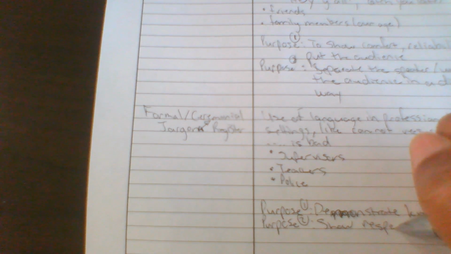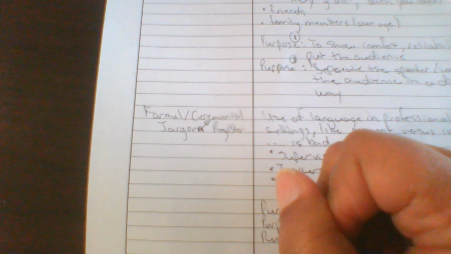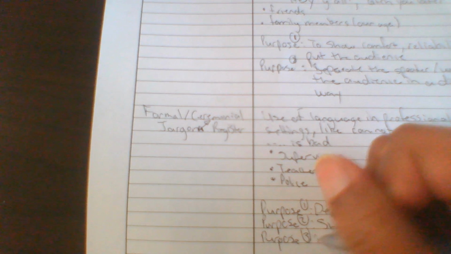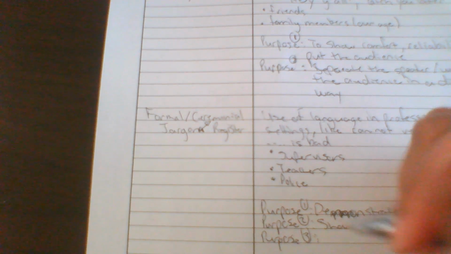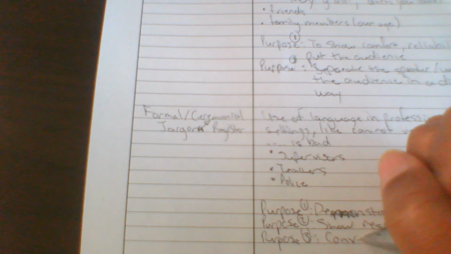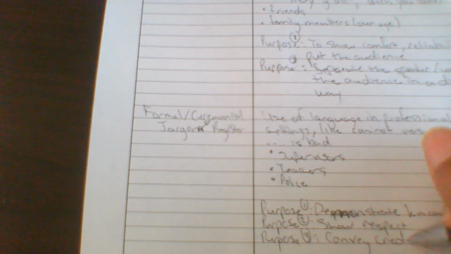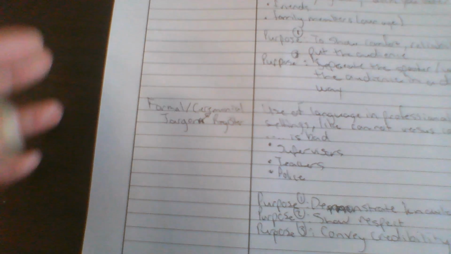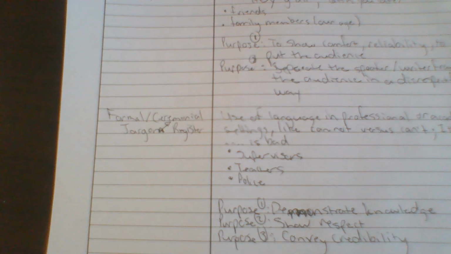And one more reason is that we want to make ourselves credible in the eyes of those people who might be judging us based on the way we speak or the way we write. So we want to convey credibility as an employee or as a student. And those are three things that I can think of currently in terms of why we use these registers of language.